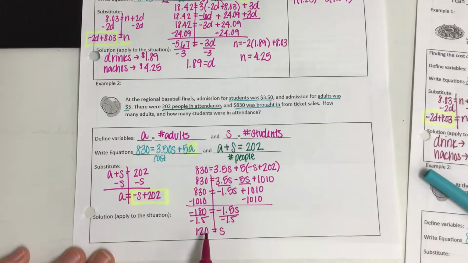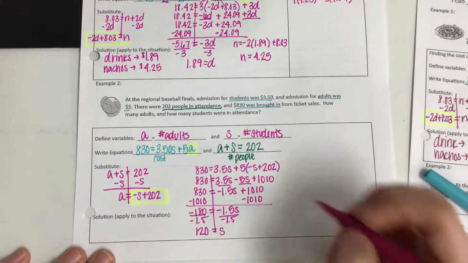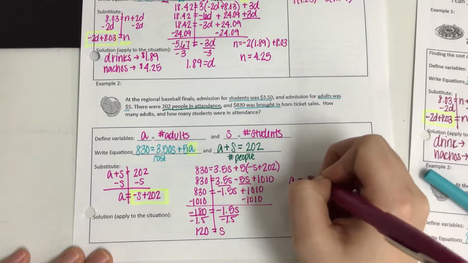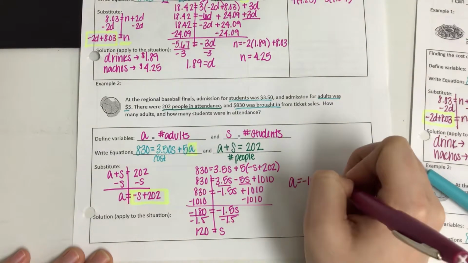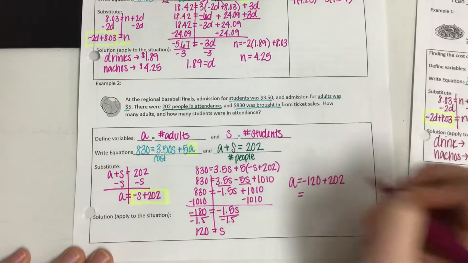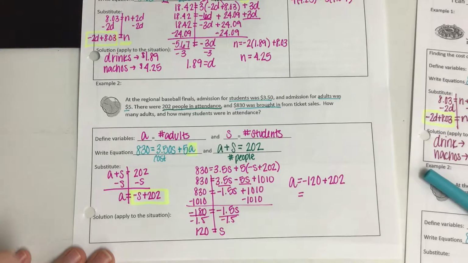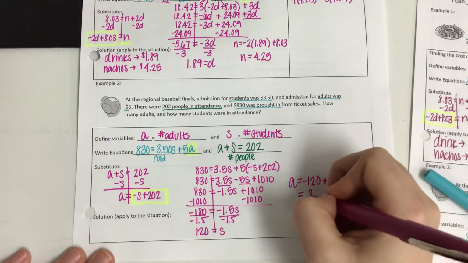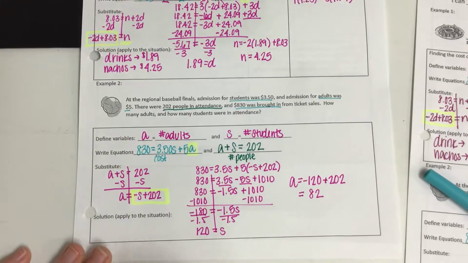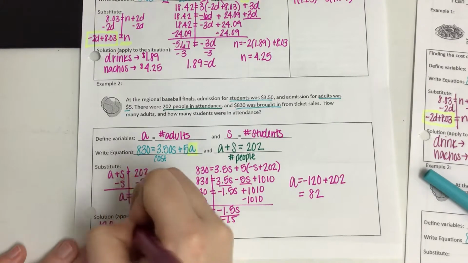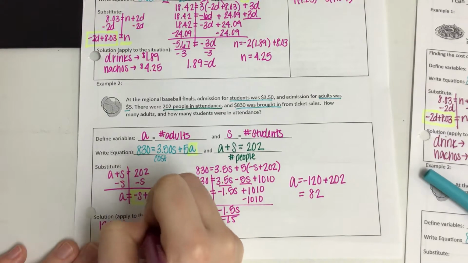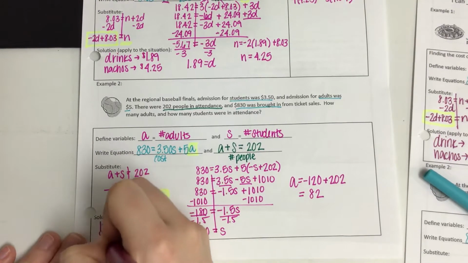Now I can plug this into any of these three equations, but either this one or my green one's probably going to be the easiest. So I can say A equals negative 120 plus 202, and that's going to give me 82. So applying this to the situation, we have 120 students and we have 82 adults.